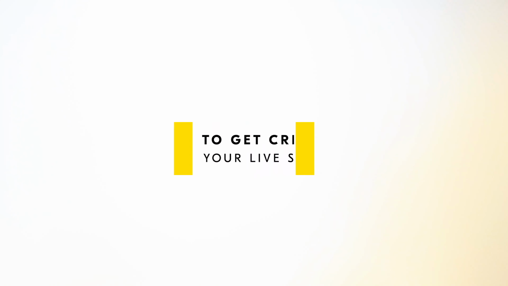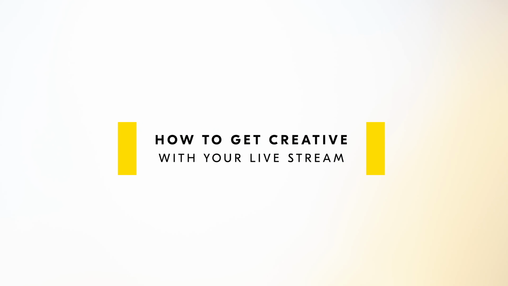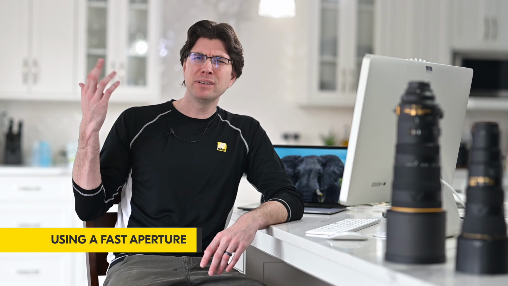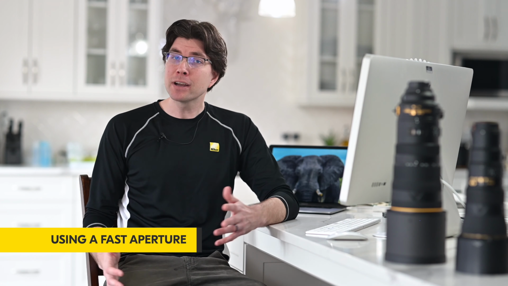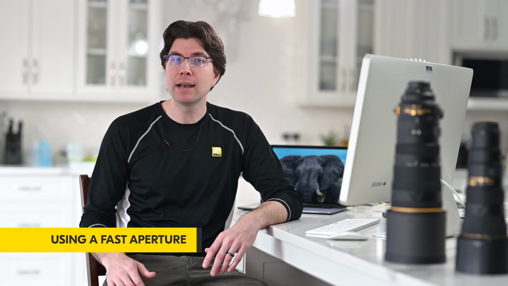And with so many different Nikkor lenses to choose from, not only can you get the look that's right for you, but you can also get creative with your live streaming as well. You can use a wider aperture to blur the busy background, just like I have here, where I'm actually using a really fast f1.8 aperture.